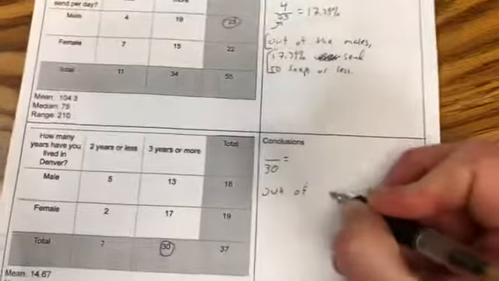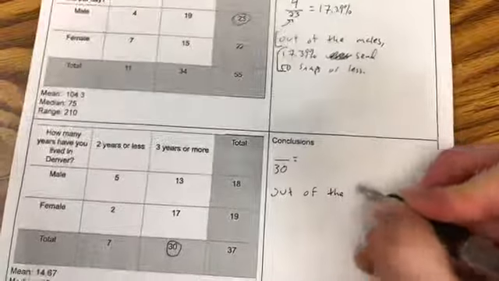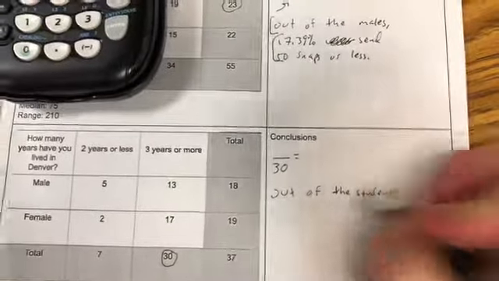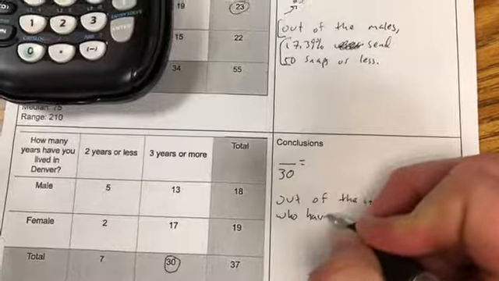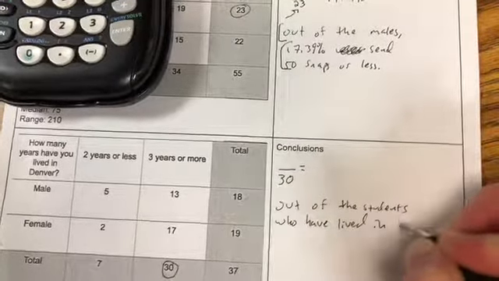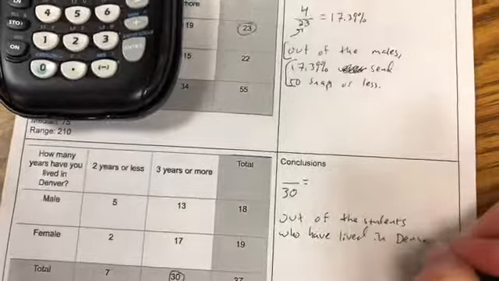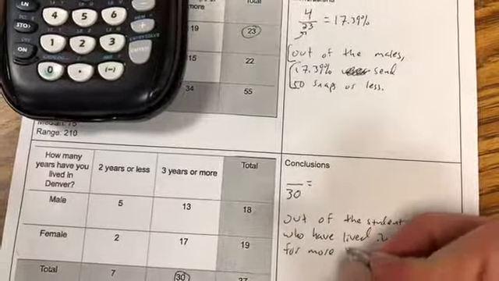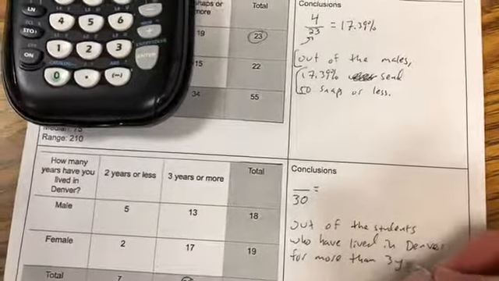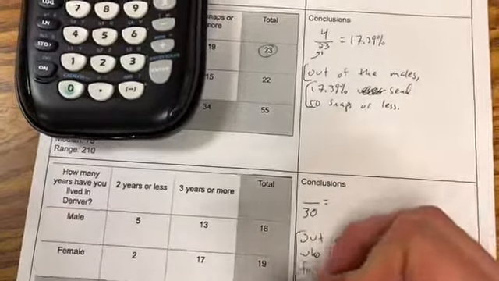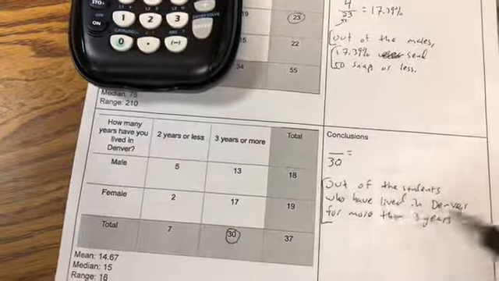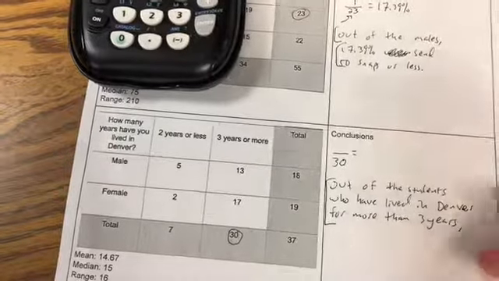So out of the students who have lived in Denver for more than 3 years, so boom, I chose my total and I went and turned it into a sentence.